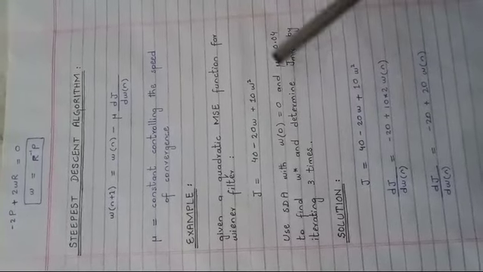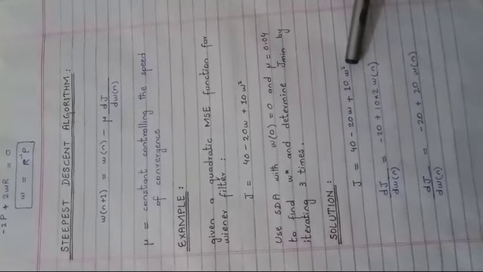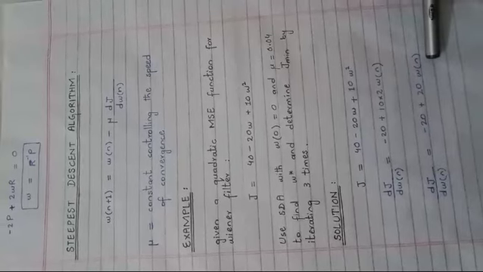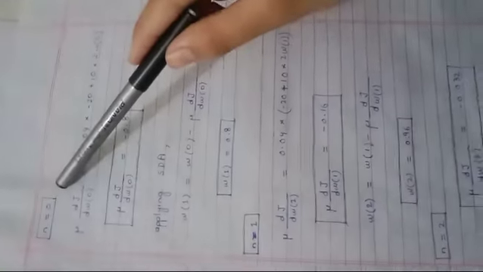So firstly, we will use this quadratic function j, and we will take its derivative with respect to w of n. By taking its derivative with respect to w of n, we got this equation. Then we have to perform 3 iterations for n is equal to 0, n is equal to 1, and n is equal to 2.